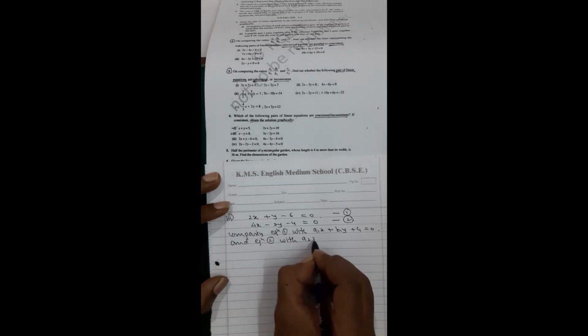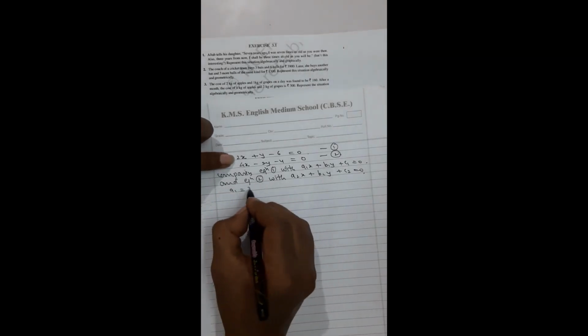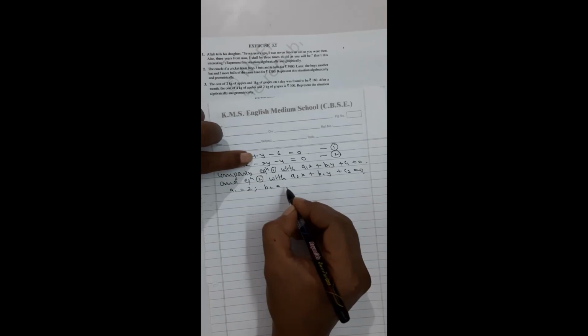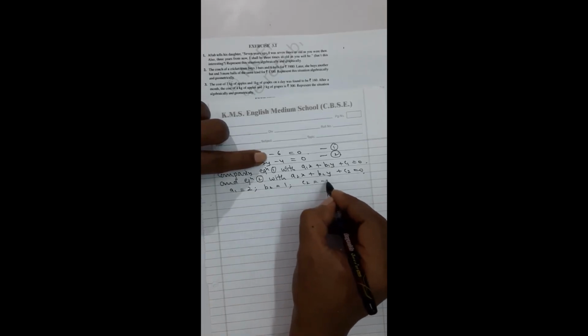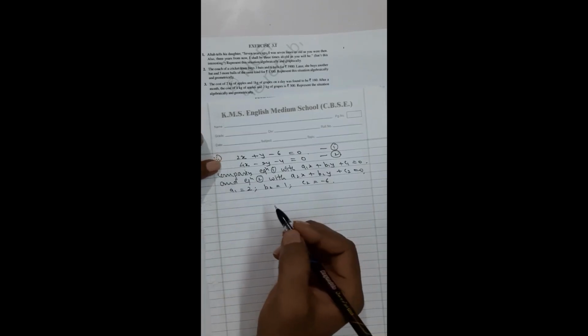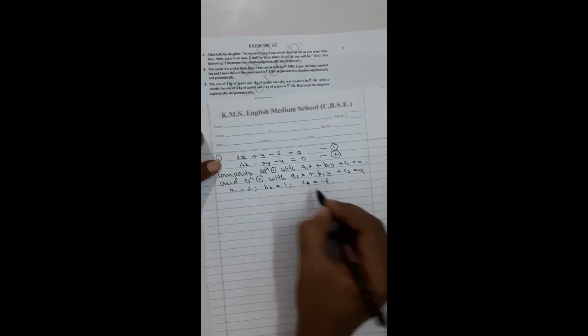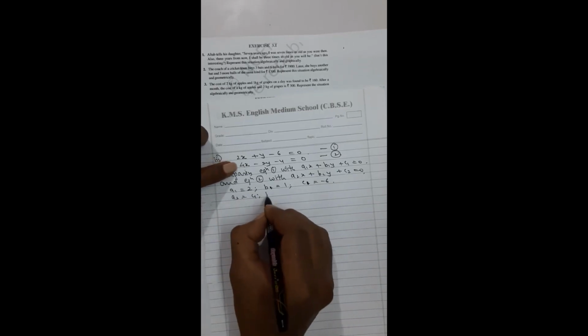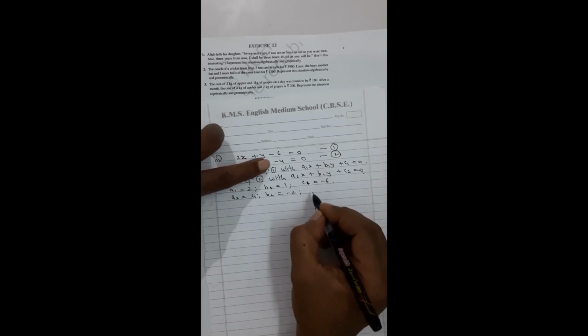Comparing equation 1 with a1x plus b1y plus c1 is equal to 0 and equation 2 with a2x plus b2y plus c2 is equal to 0. a1 is equal to 2, b1 is equal to plus 1, c1 is equal to minus 6. a2 is equal to 4, b2 is equal to minus 2, c2 is equal to minus 4.